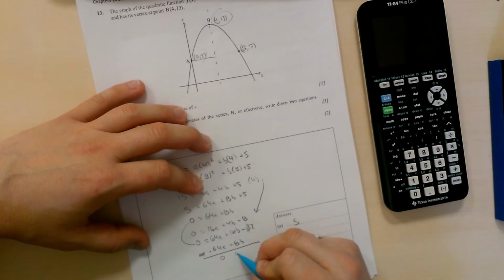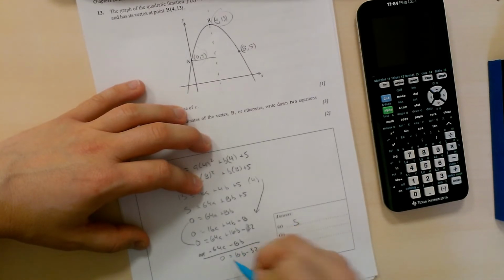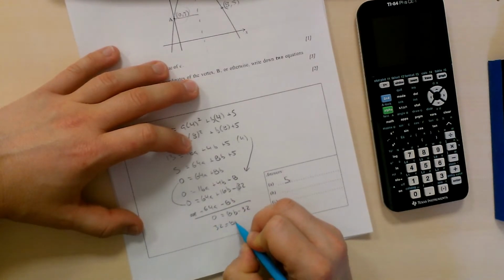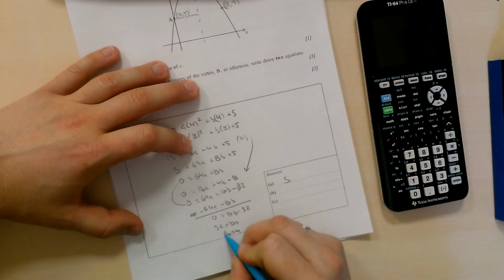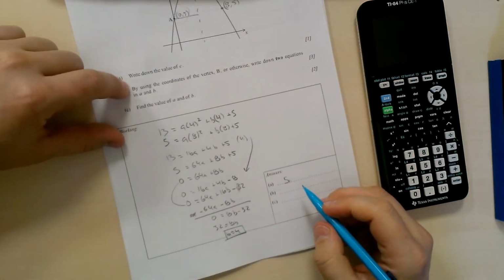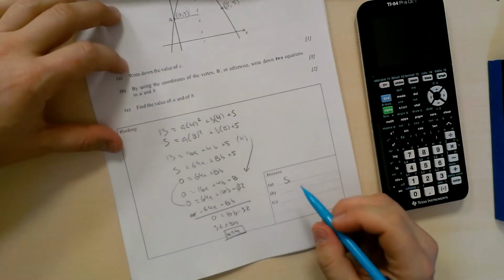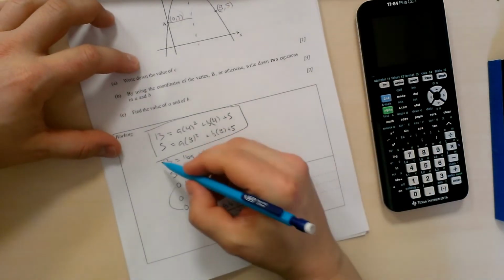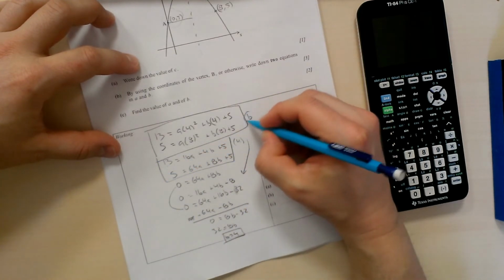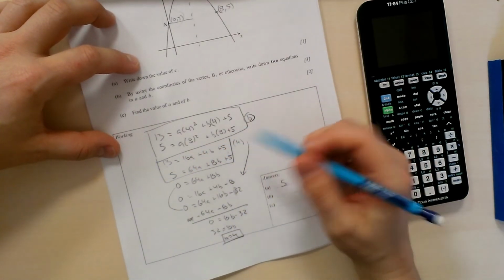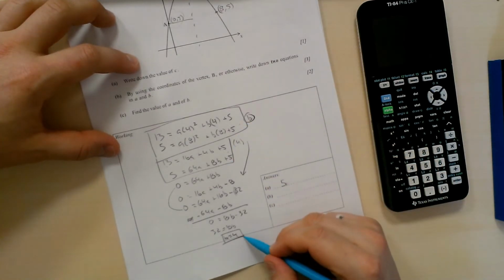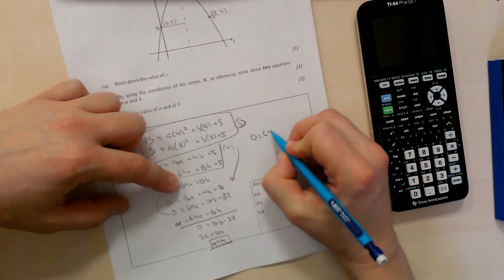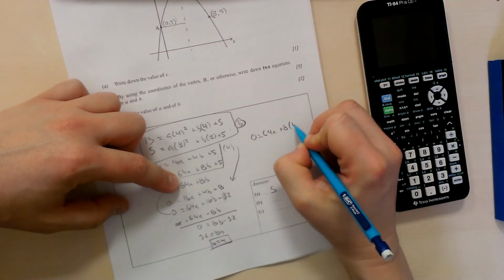That goes away. So 0 equals ab minus 32. B equals 4. This is part B. I don't know what they want, if they want this or this. B equals 4, and I can plug that into this equation. So 0 equals 64a plus 8 times 4.